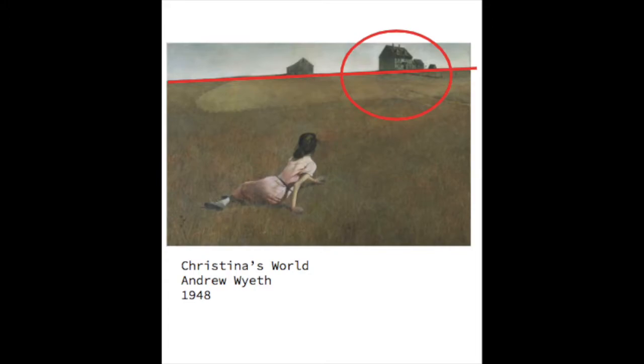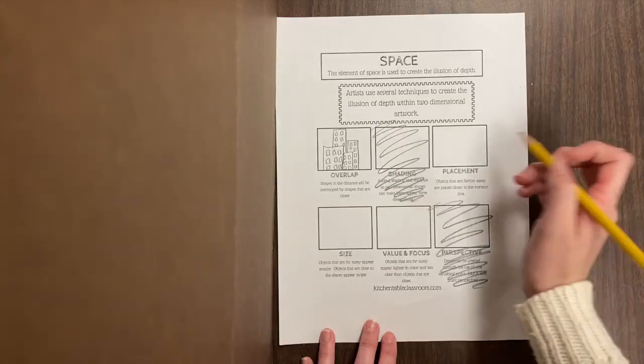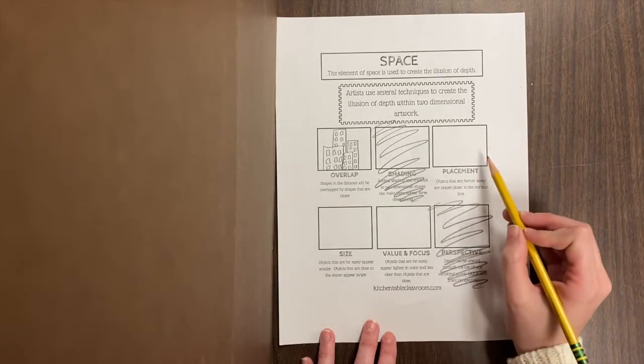So remember, your horizon line is where your sky meets the ground. And it's also a horizontal line, so maybe that'll help you remember what a horizon line is. Horizon lines are always horizontal. So let's try it on our own.